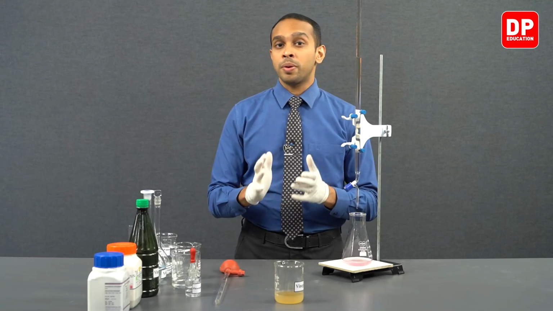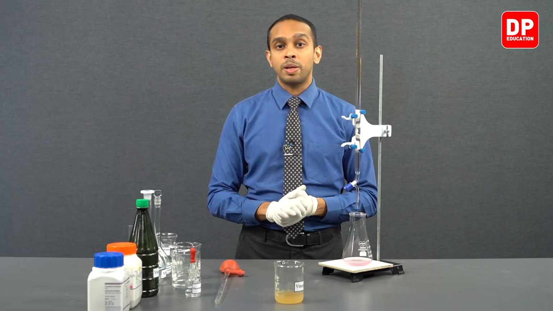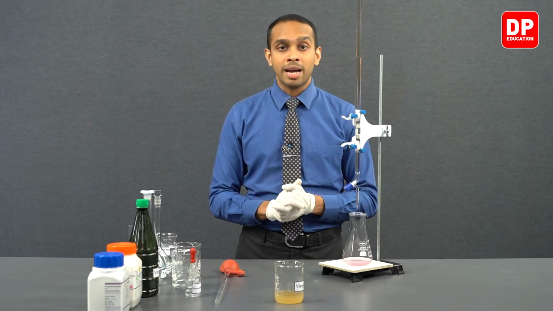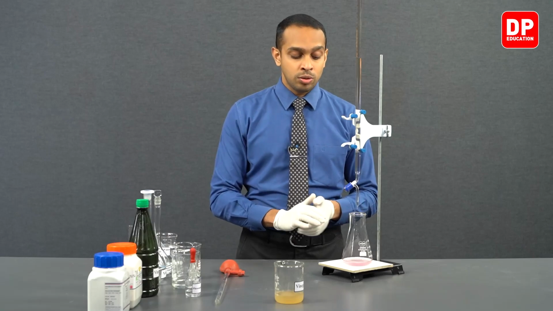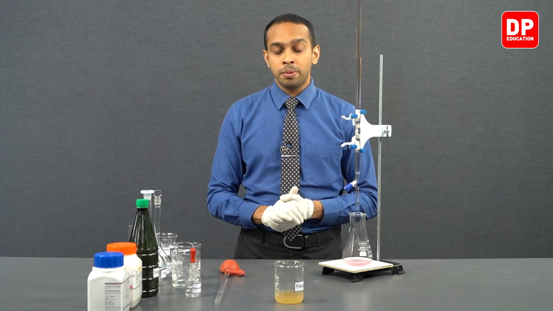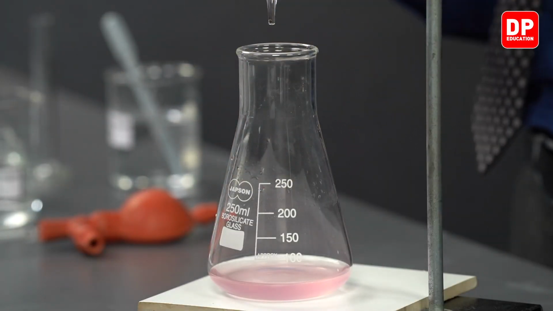Earlier on, in the presence of acetic acid, the solution would have been acidic, but all the acetic acid has now reacted with sodium hydroxide. So after adding one more drop, the entire solution has turned to a basic solution, and in a basic solution the phenolphthalein indicator would change its color to pink.